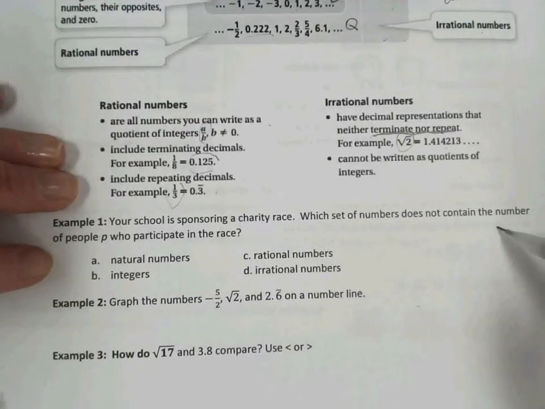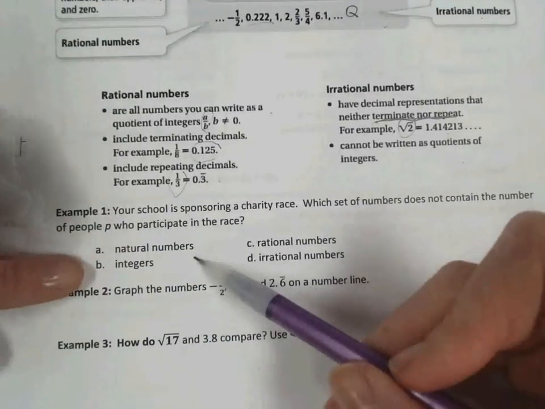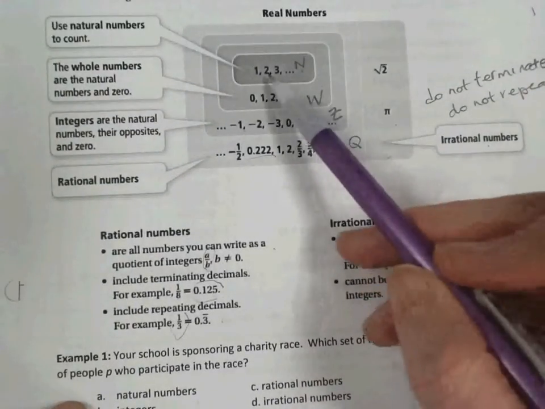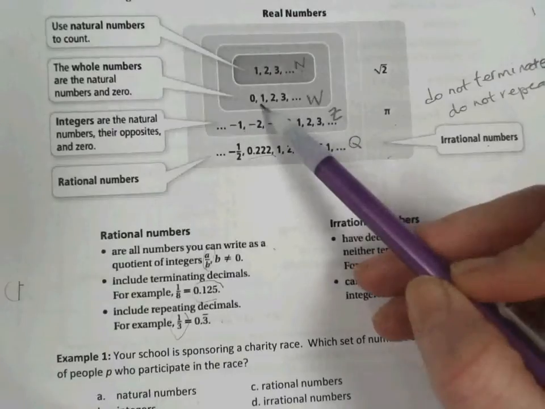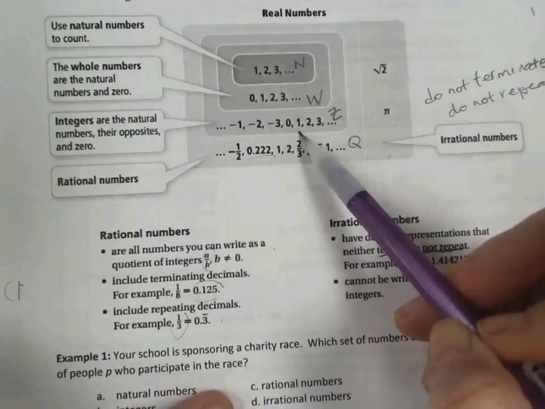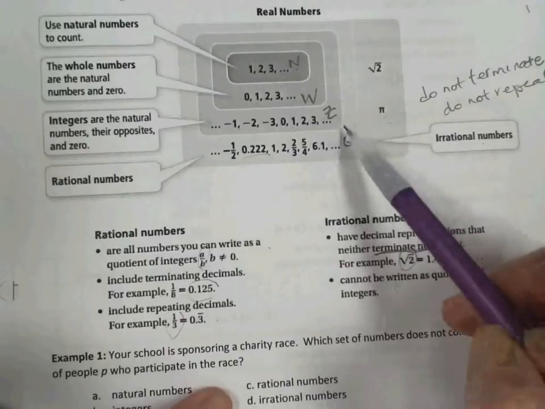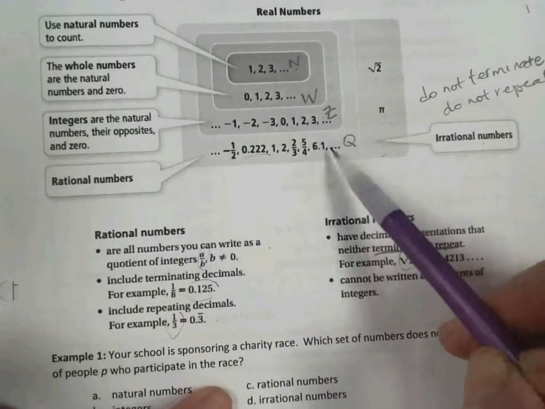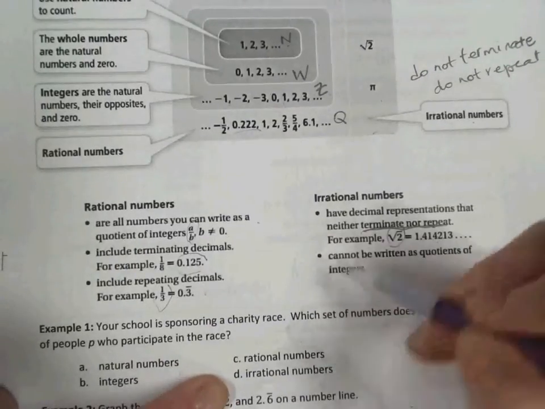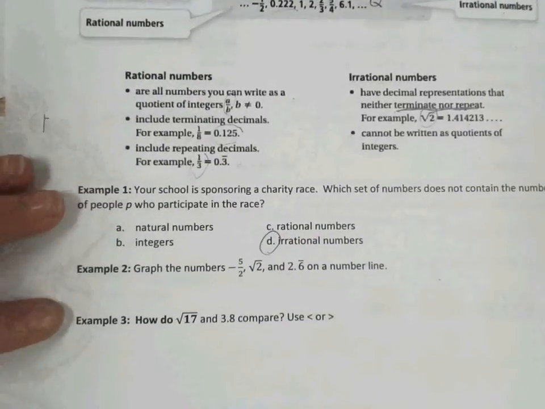So for example, your school is sponsoring a charity race. Which set of numbers does not contain the number of people p who participate in the race? The number of people that participate in the race could be a natural number, because we obviously would need a positive number, or 0. So integers include those options. Rational numbers too: since integers and whole numbers are included within rational numbers, of course we could find those values in the set of rational numbers, but not in the set of irrational numbers.